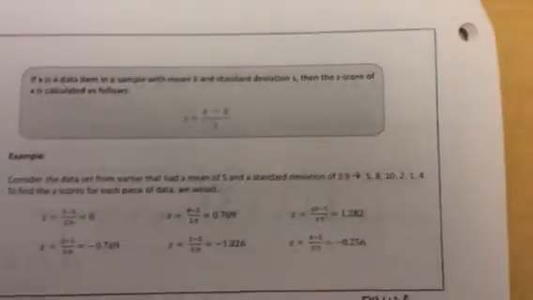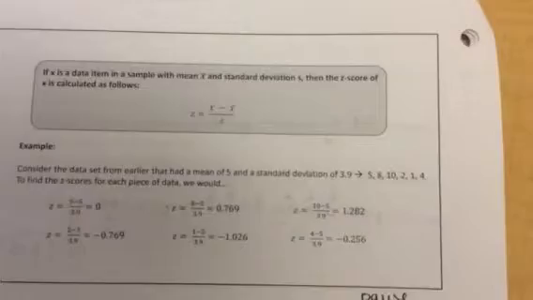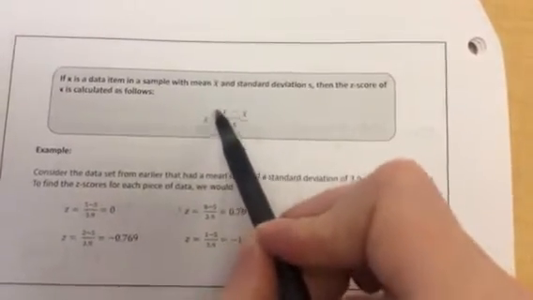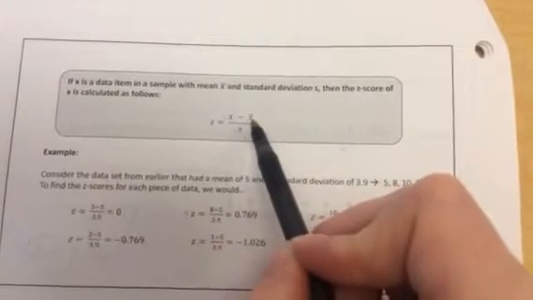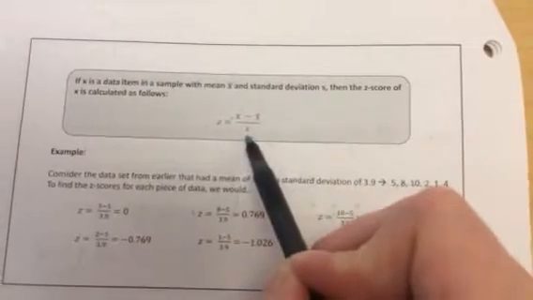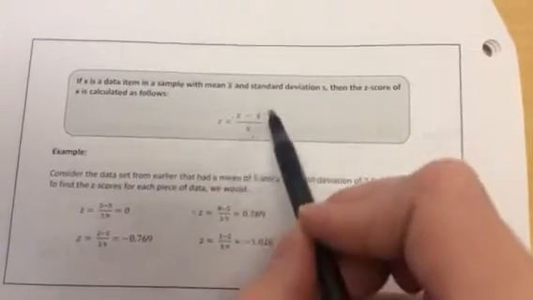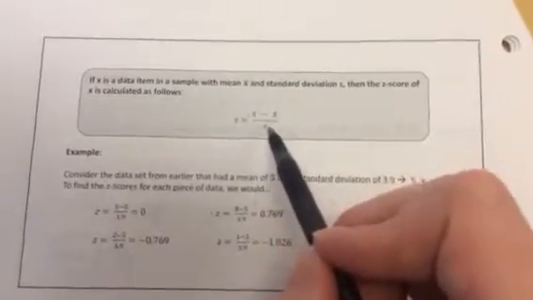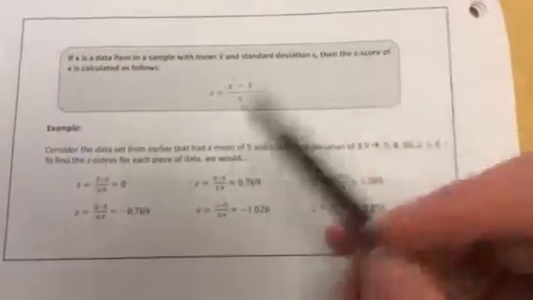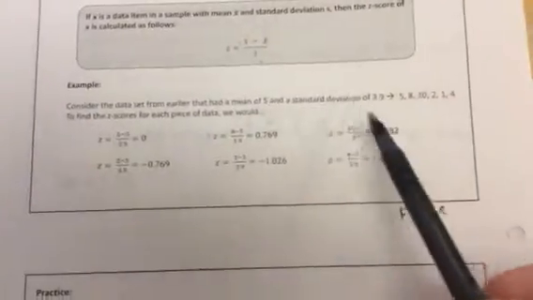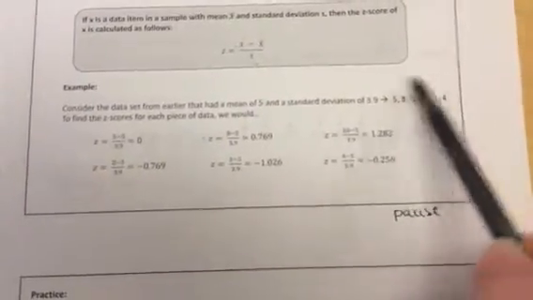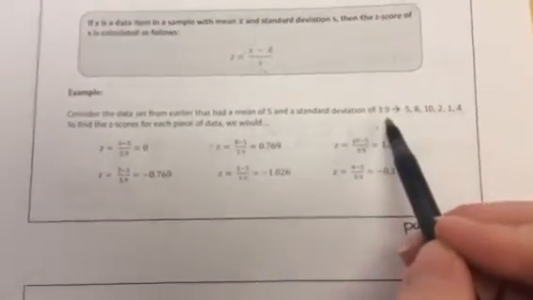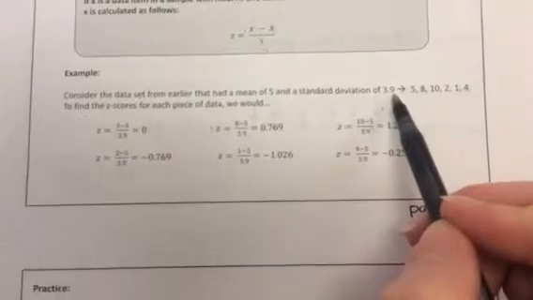All right, so here's an example. If X is a data item, this is the formula for how to find a z-score. You do the data item itself minus the mean of the whole set of data, divided by the standard deviation. So if you're going to find a z-score of an item, you need to know the mean and the standard deviation of the set of data that item belongs to. Looking at what we just did on the previous page, we found that the mean was 5 and the standard deviation was 3.9.